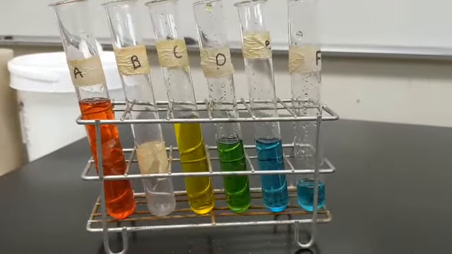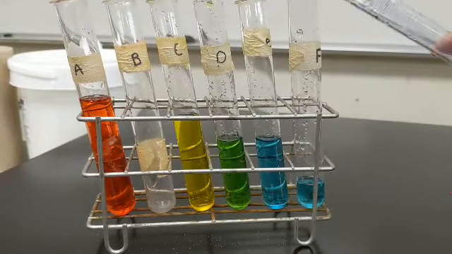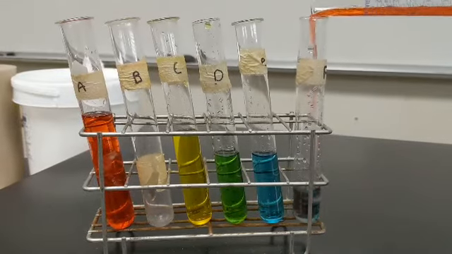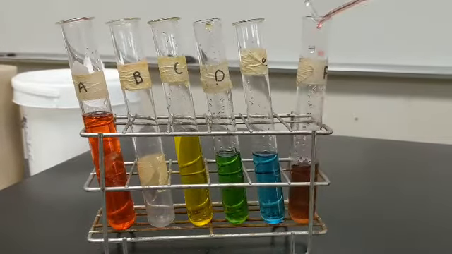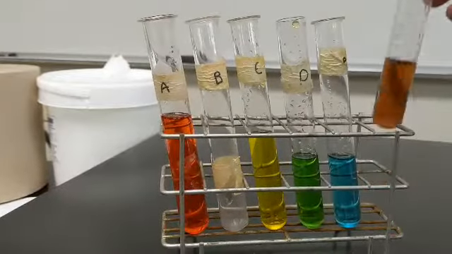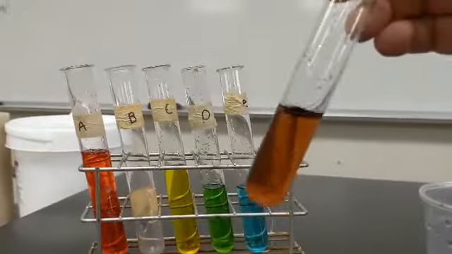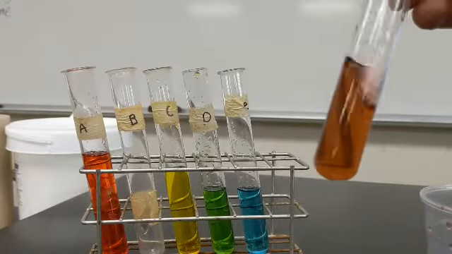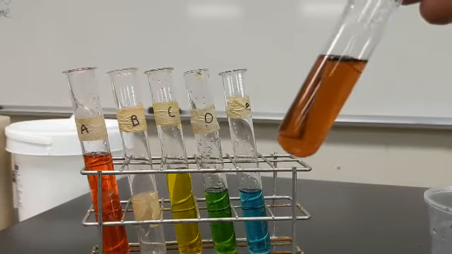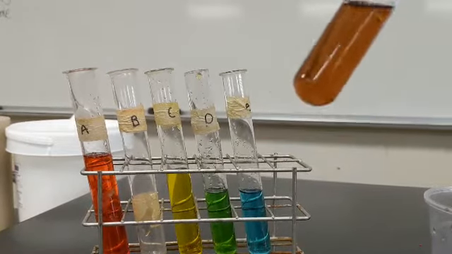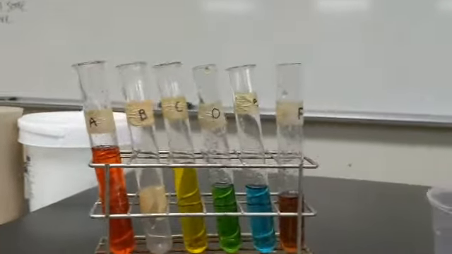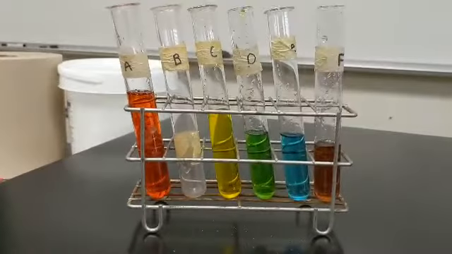So there's already blue in F. Now we're going to add some red. What color do you think we're going to make? I think you know. So on camera it looks like an orangey brown, but here there is a tint of purple to it. It's probably not as purple as it should be, but it's a little purple.